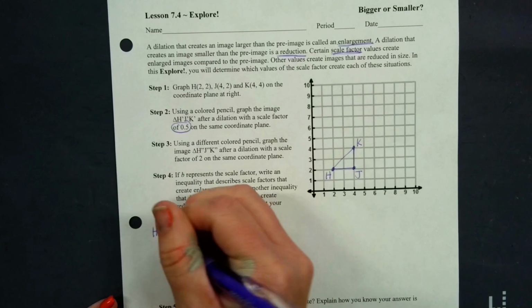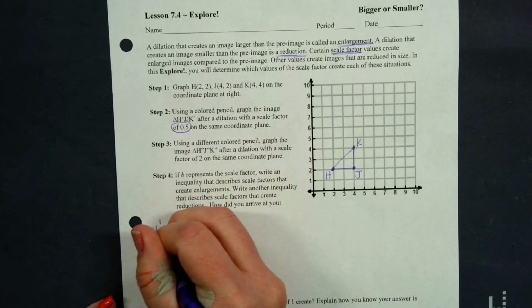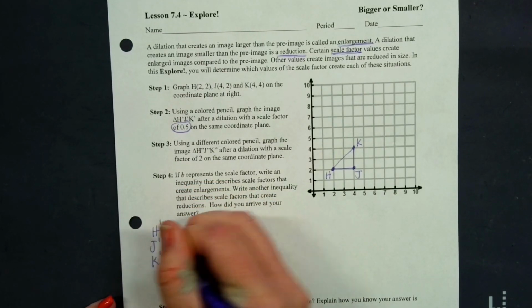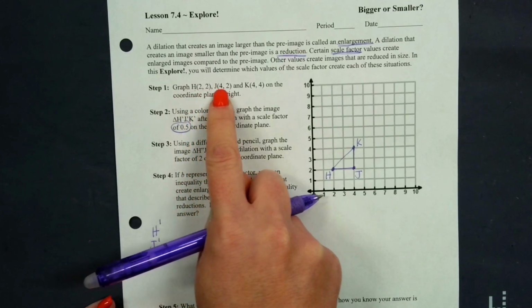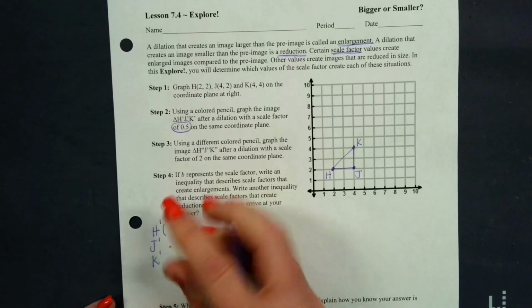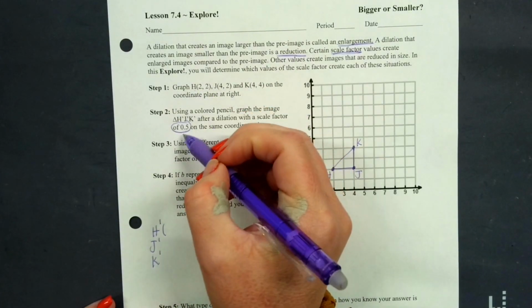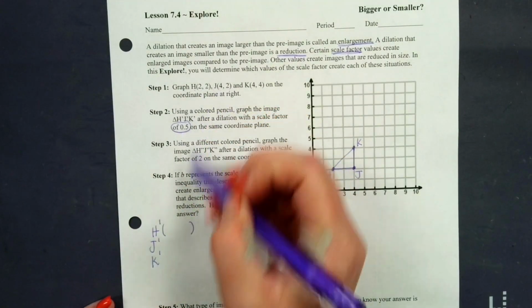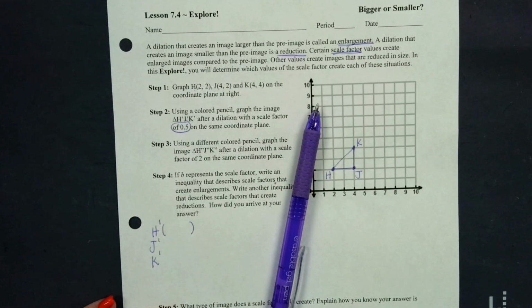And I'm just going to write them down here so I have room. We're going to take all of these coordinates that we just did, and we're going to multiply each one of them by a half. So we're going to take 2 times 0.5, write our new number. 2 times 0.5, write our new number. Okay? So as I'm passing out colored pencils, that is what I would like you guys to be doing.